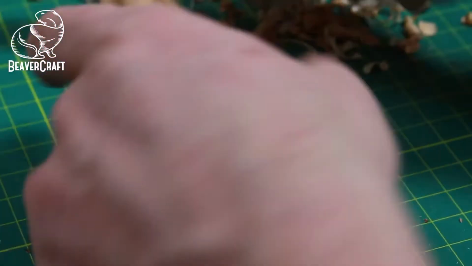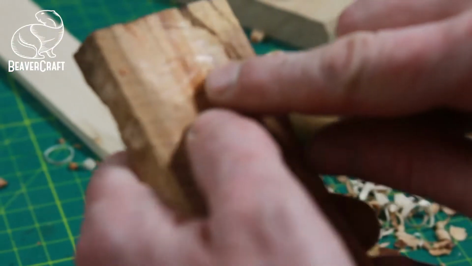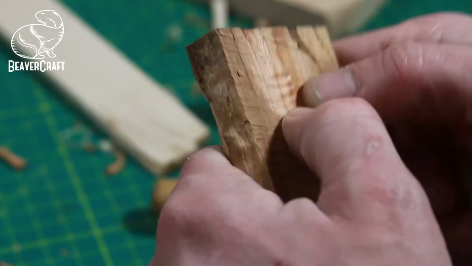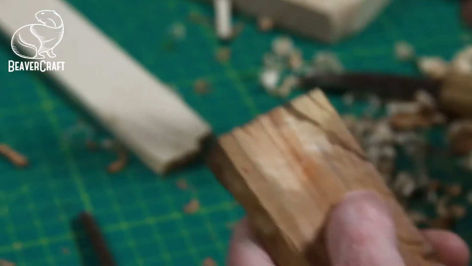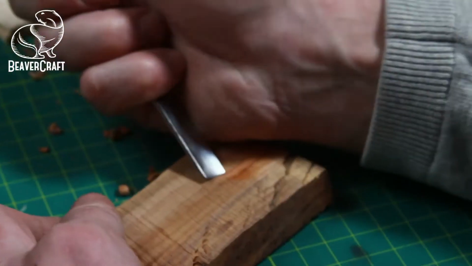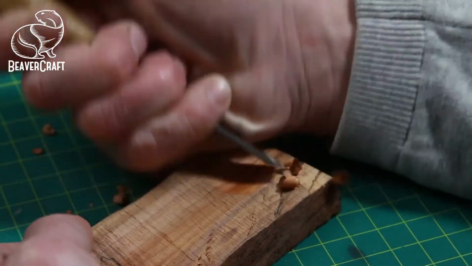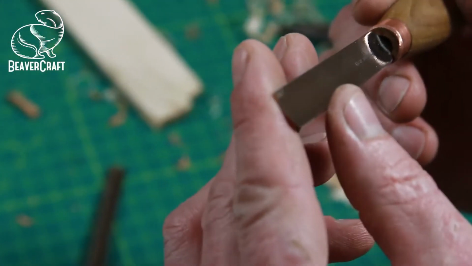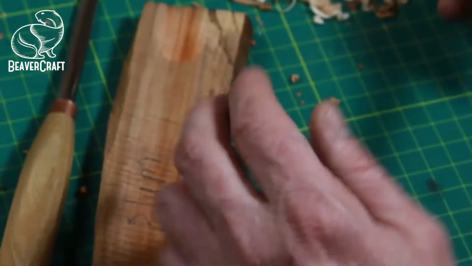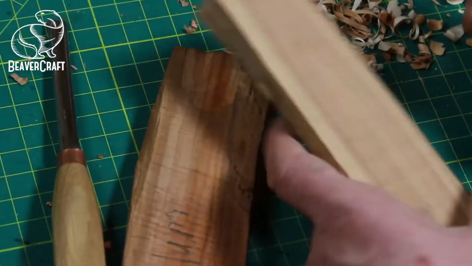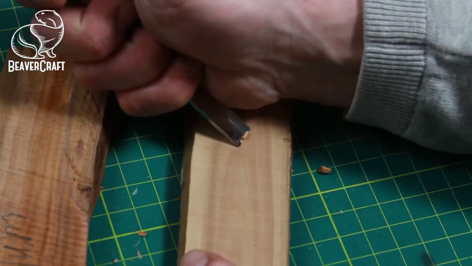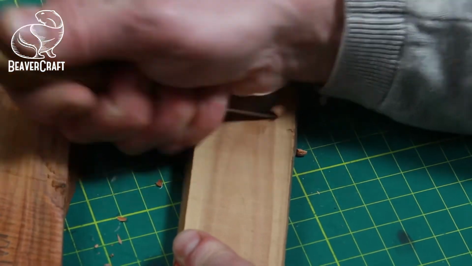We see that the cut is clean and shiny. The sharpening is for hardwood. Apple tree is a little softer than a plum.